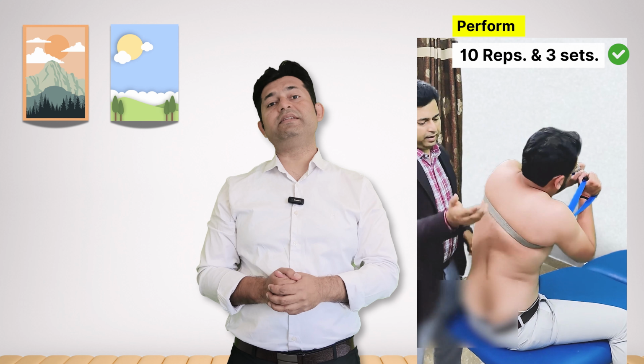Believe me, such techniques and treatment strategies have helped hundreds of patients in our clinic. And I sincerely hope that if you utilize this technique, you will be able to produce similar results.